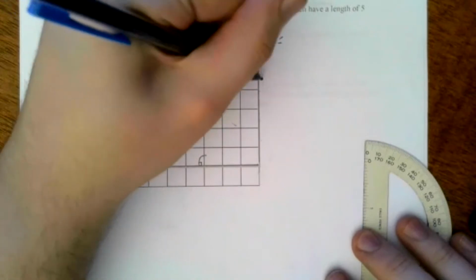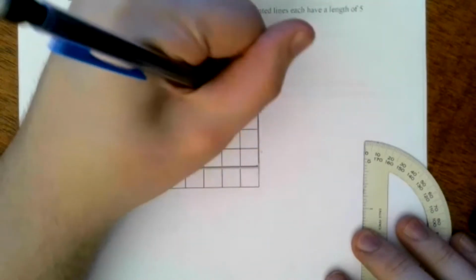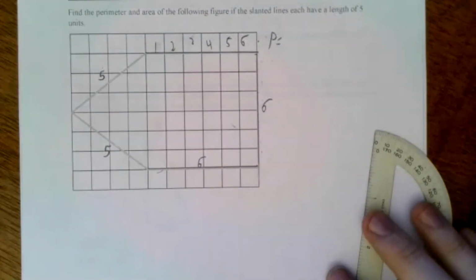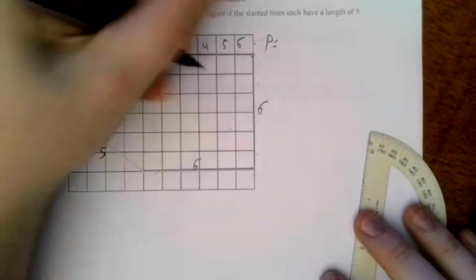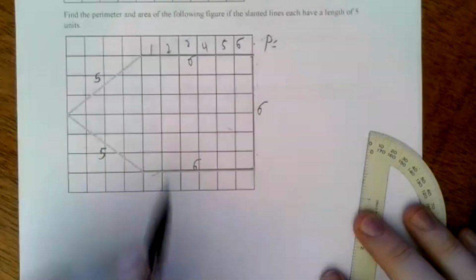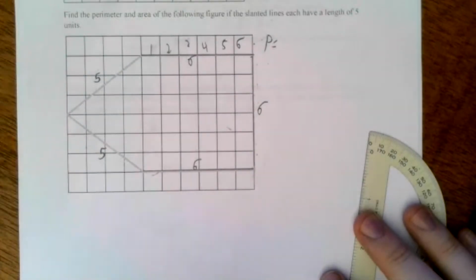So I have 1, 2, 3, 4, 5, 6. So this is also a length of 6, right? So maybe instead of labeling each one like this every time, we can just give each side a length of 6 in this case. Okay.